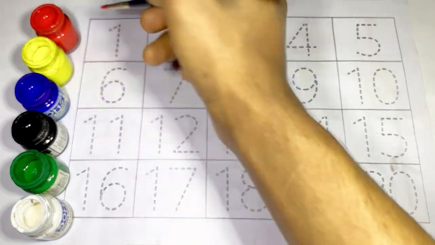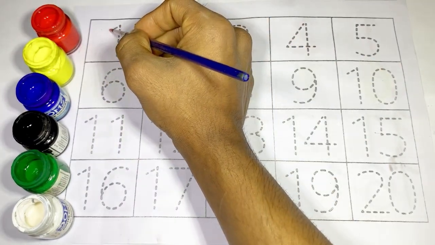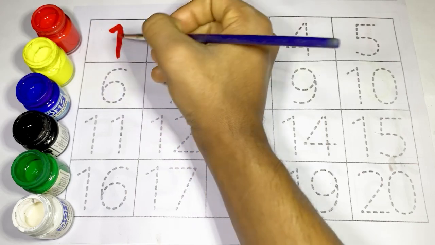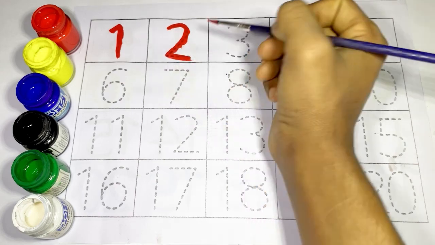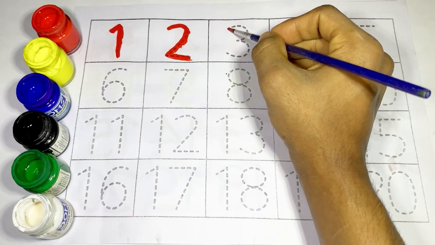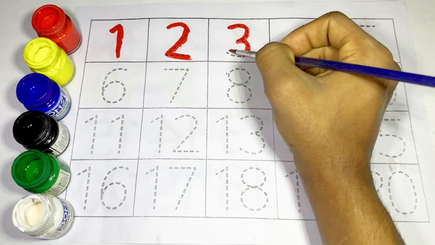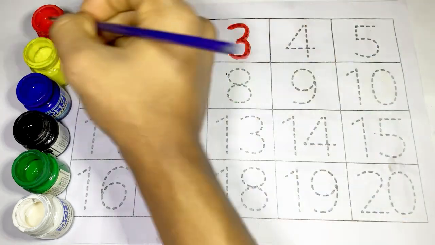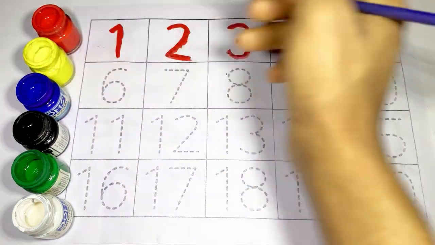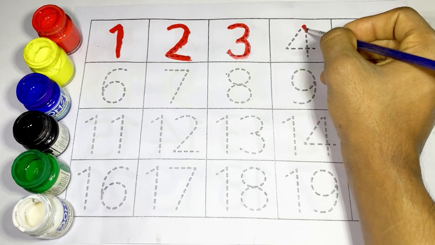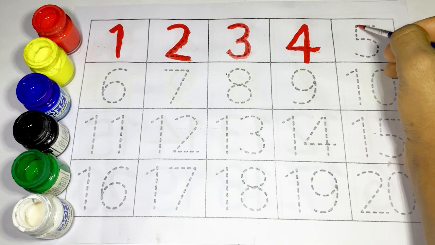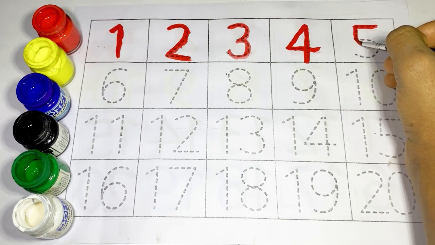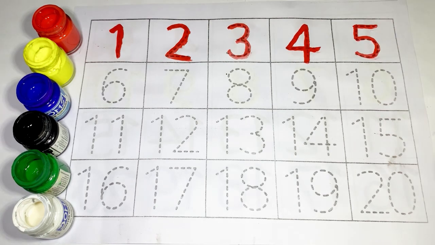Kids first draw 1. The number 1, O-N-E, 1. 2, T-W-O, 2. 3, T-H-R-E-E, 3. Kids now draw 4. The number 4, F-O-U-R, 4. 5, F-I-V-E, 5.